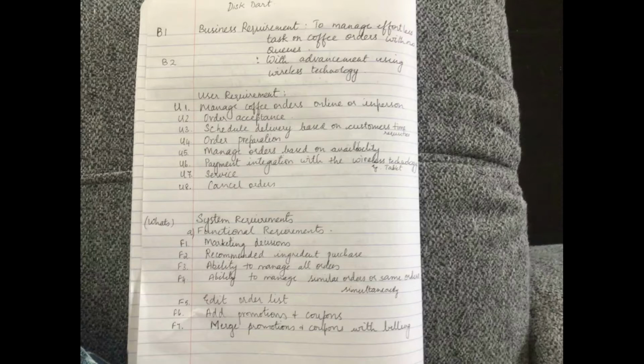Okay, order acceptance. What is order acceptance? So when the order comes, the first thing is it's not clear which part of the whole life cycle you're talking about. If the order comes to a kitchen, is it auto accepted, or does it wait for someone to accept?